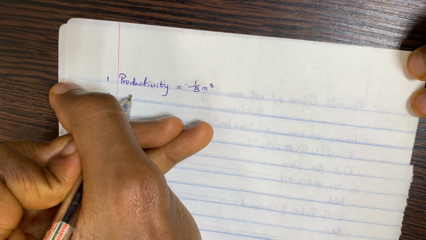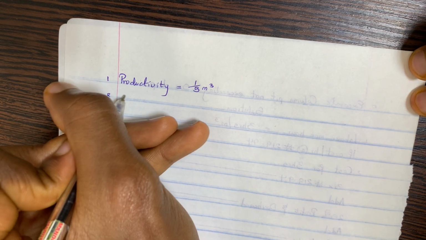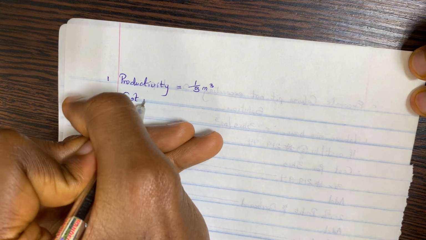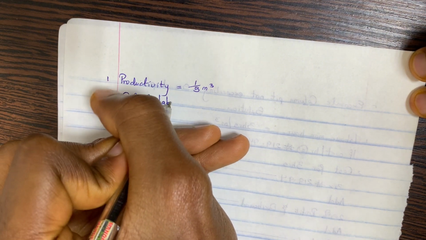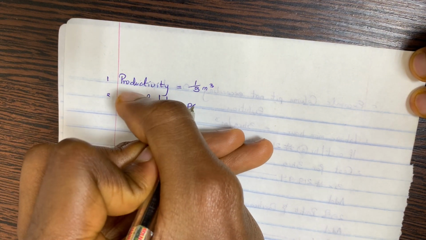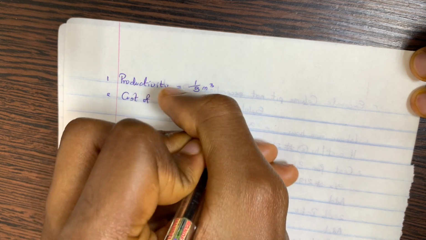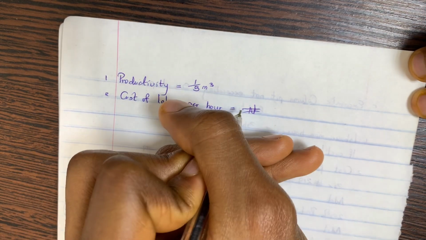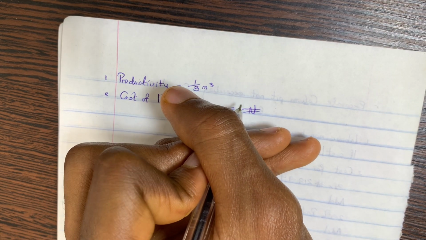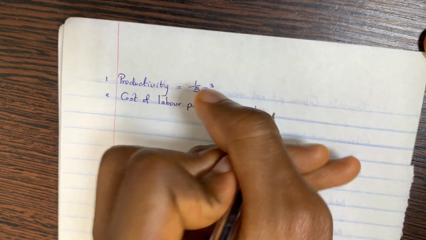And we know that the cost of labor per hour, we deduce that as 219.94 naira.